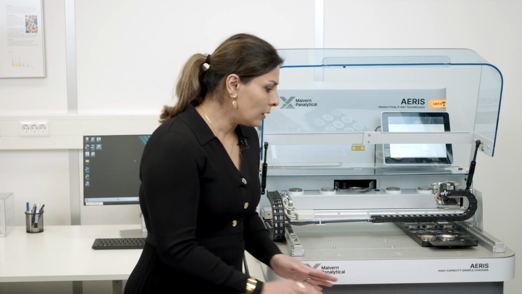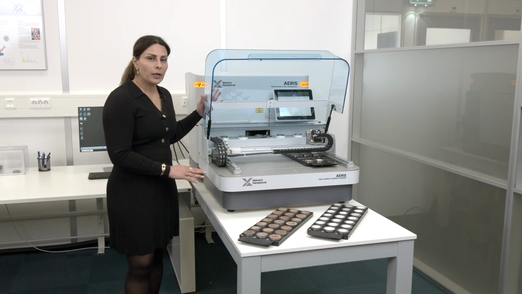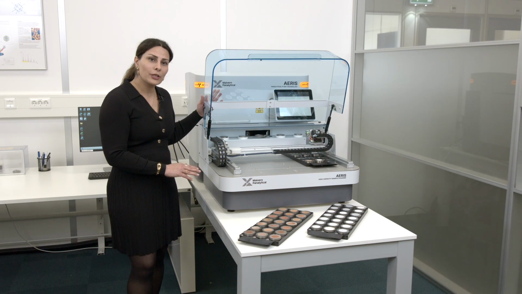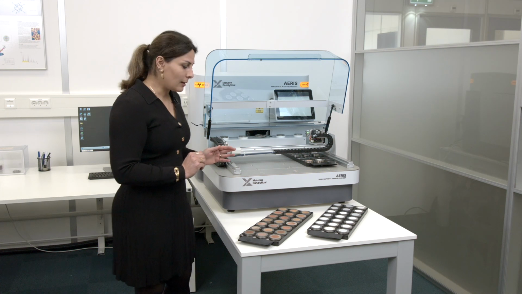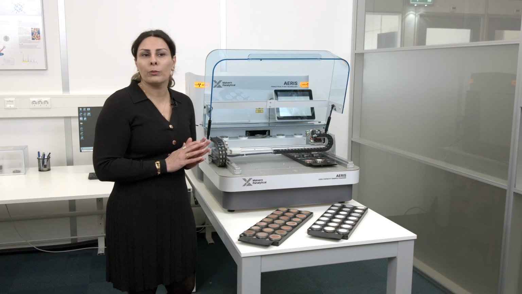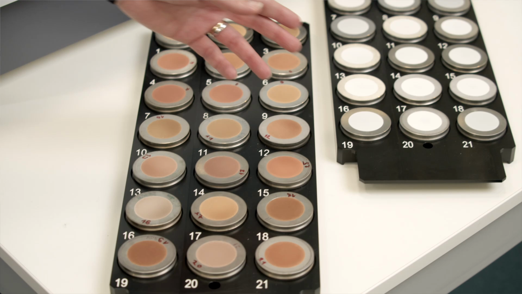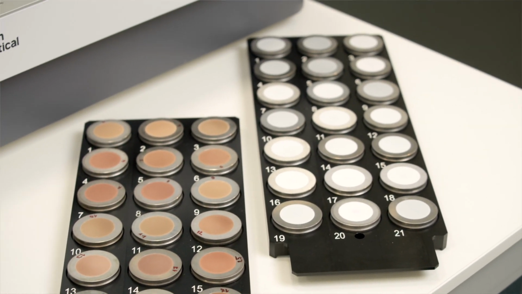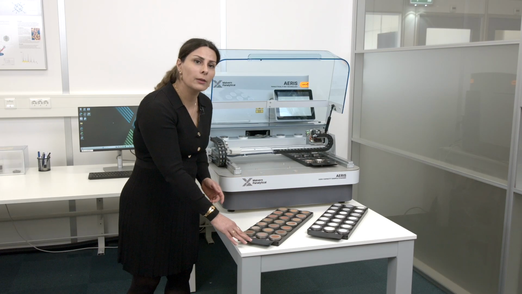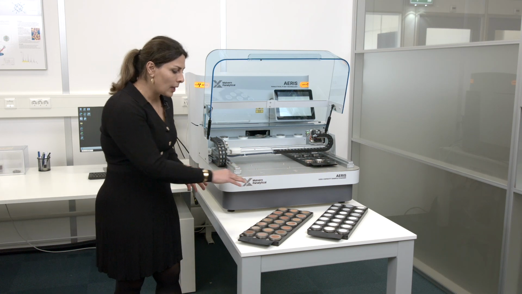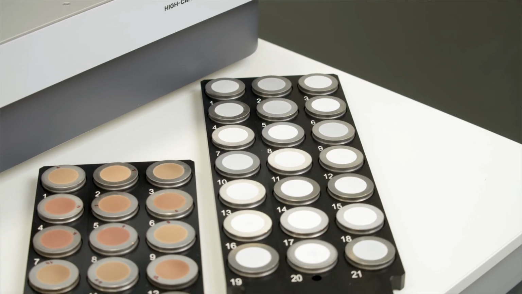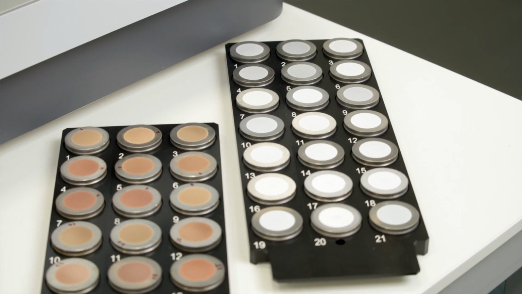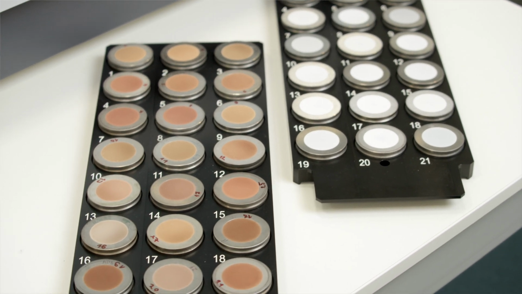As you see here, I'm standing by the high capacity sample changer with two trays full of samples from different parts of the aluminum production chain. The first tray is full of bauxite samples, with 21 positions available for samples to be analyzed. In the next tray, I have 21 samples from Potflux that can be analyzed all in one batch, and that's not all.